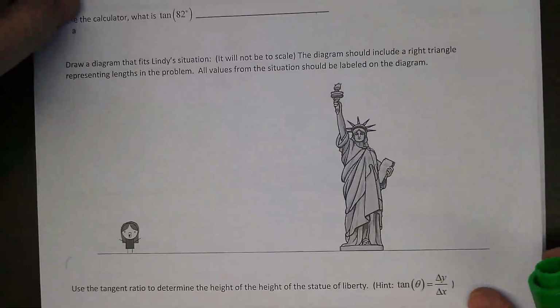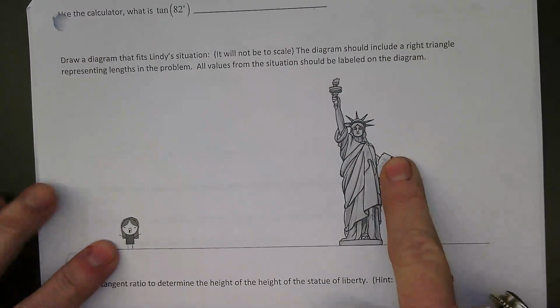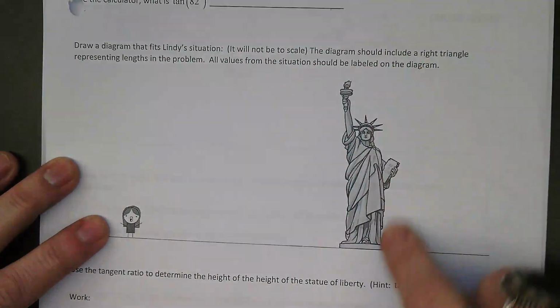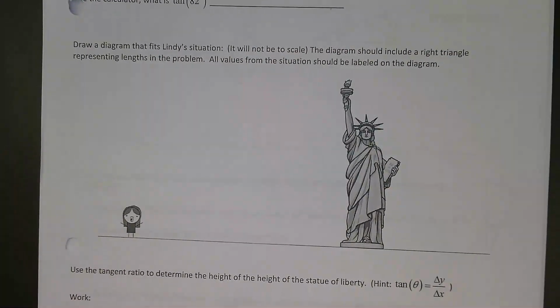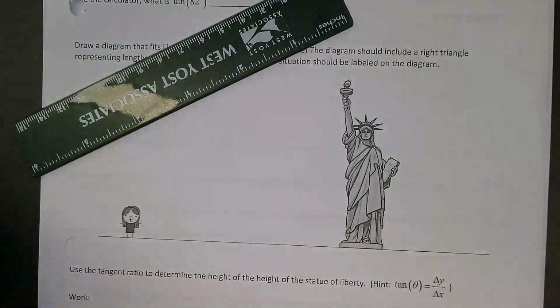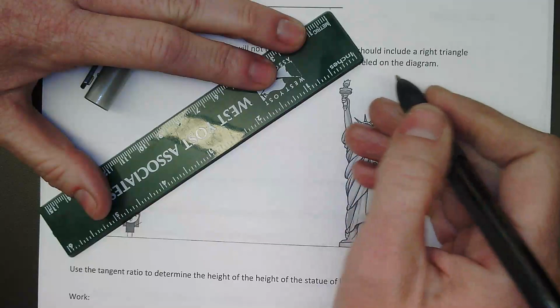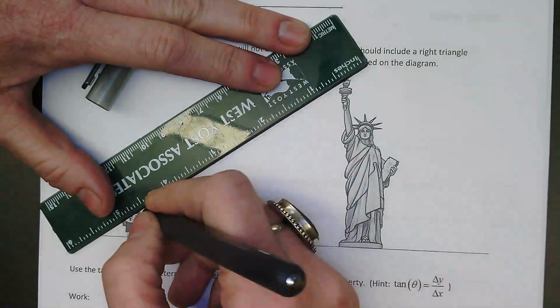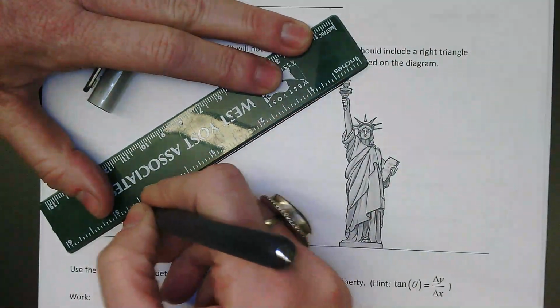Okay, so if we go over here and we translate that to this scenario, here is Lindy. Here's the Statue of Liberty. She wants to figure out how tall it is because she's going to climb up and decide if she can handle it with her nosebleed issue. She gets nosebleeds over 300 feet. So from her eye, she's looking directly up at the torch. So I'm just going to draw this line that represents her eyesight there, looking up.